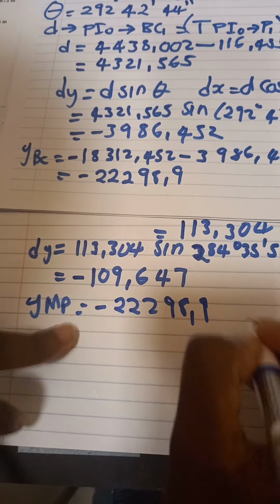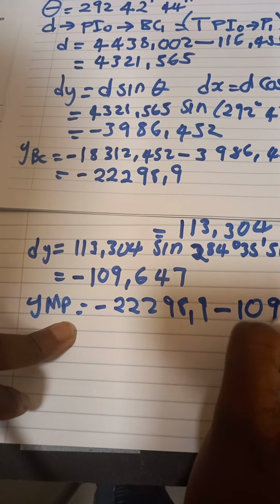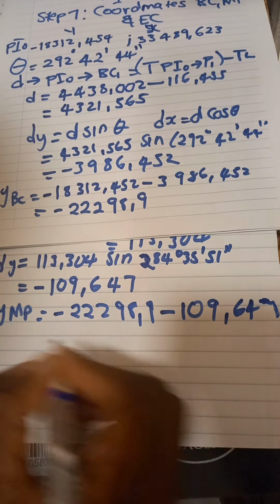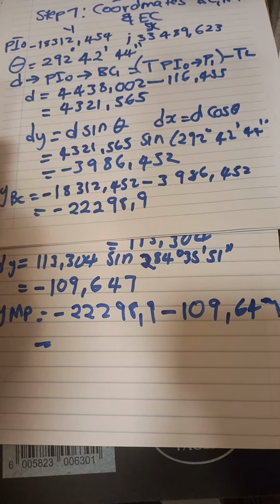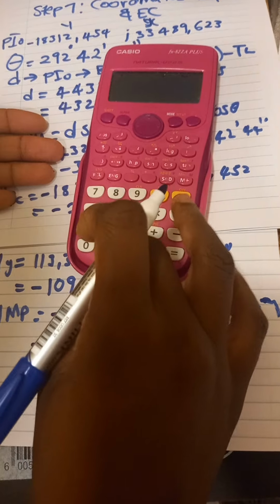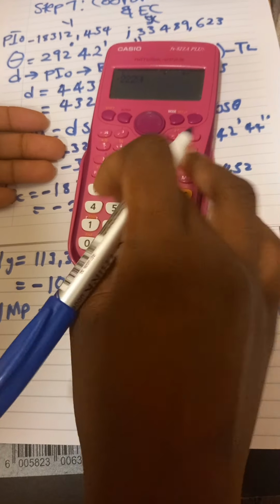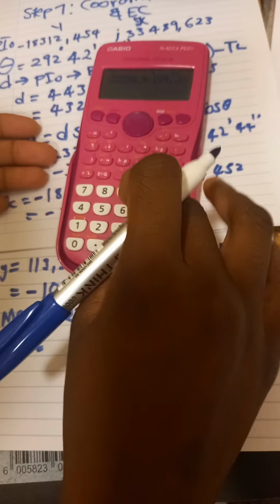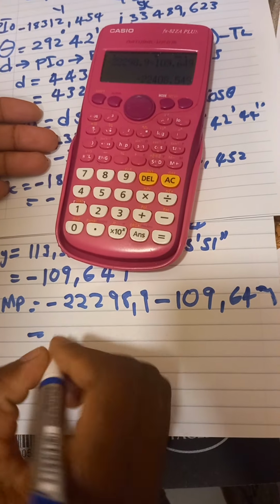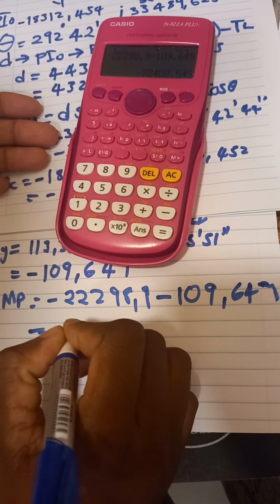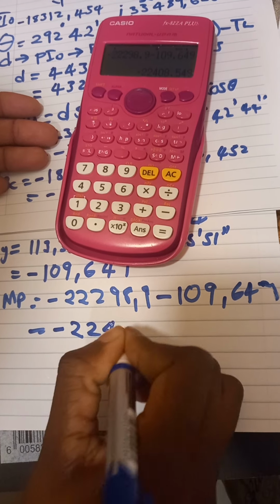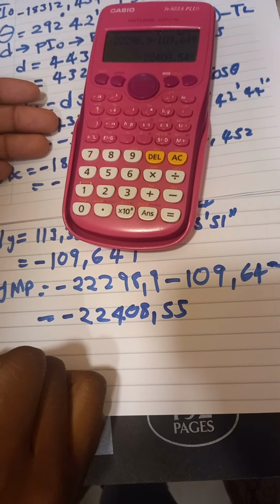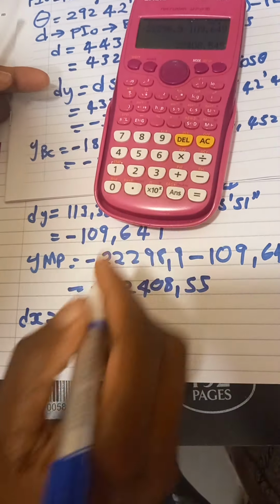You add the change in y, so you're going to have negative 22298.9 minus 109.647. You get your new coordinate. Your y at MP is negative 22408.55, and then your dx is given by your distance.